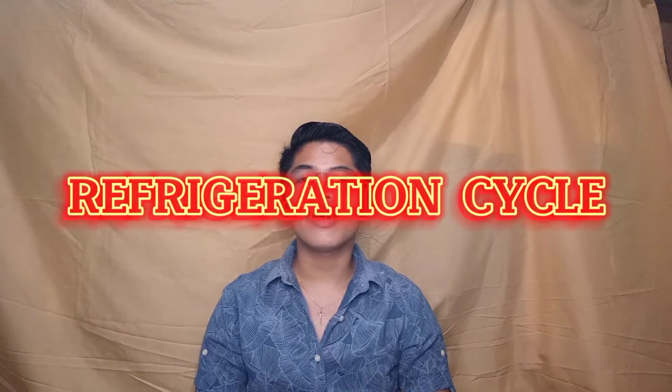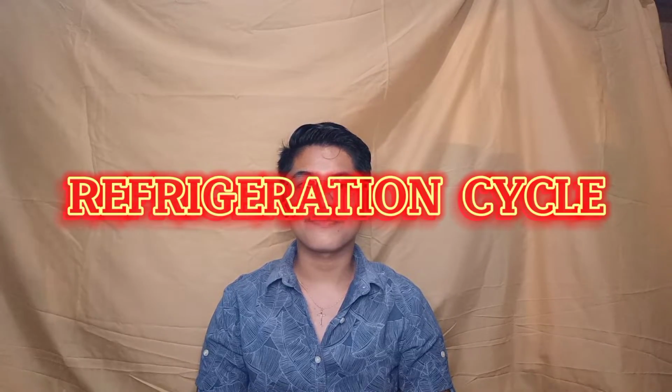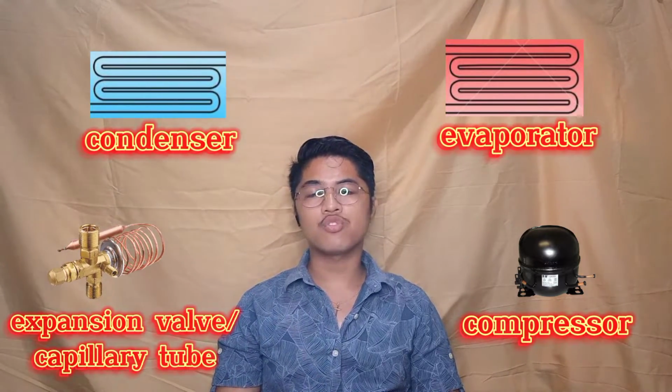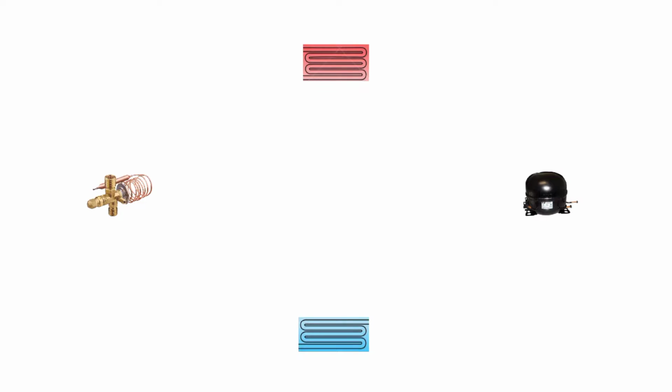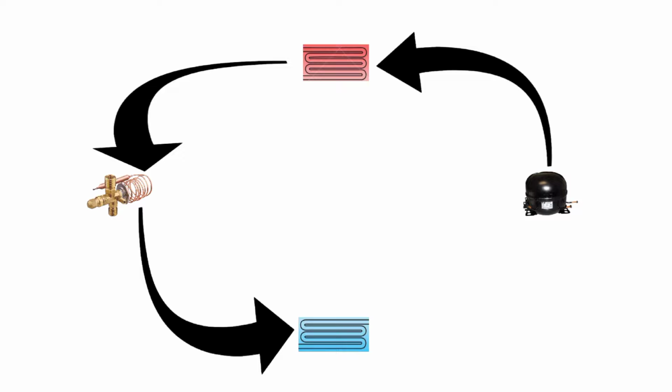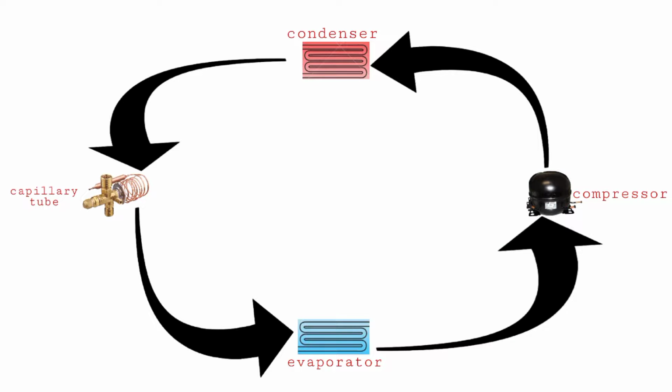BTLE IA 3P. So today, I will discuss the refrigeration cycle. The refrigeration cycle is composed of four components: the compressor, the evaporator, the condenser, and the expansion valve or the capillary tube. The flow of our refrigerant starts from the compressor, compressor to condenser, condenser to capillary tube, capillary tube to evaporator, and evaporator back to the compressor motor. So that is the flow of the cycle.